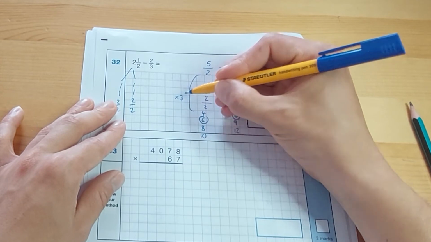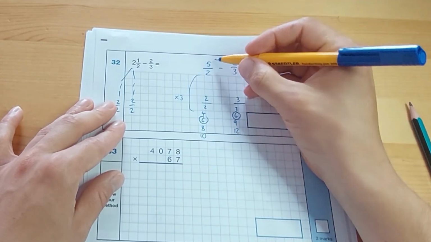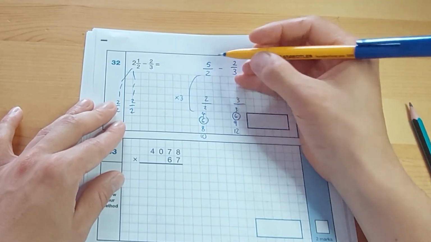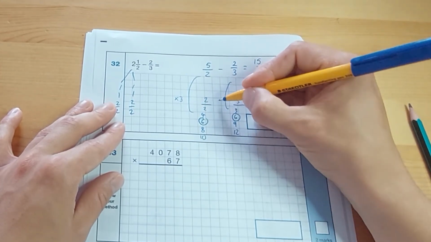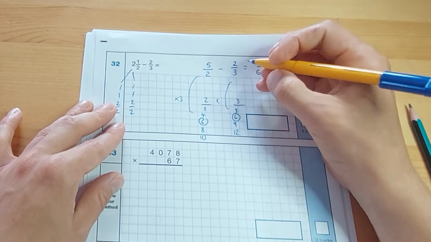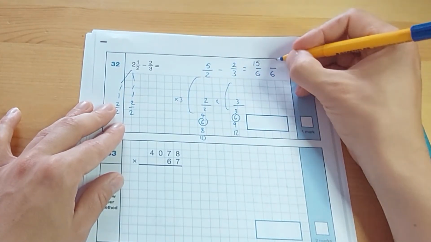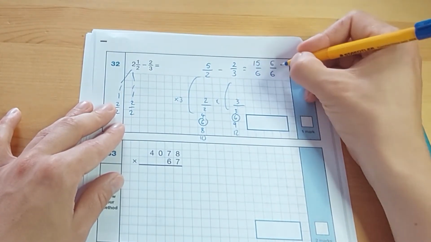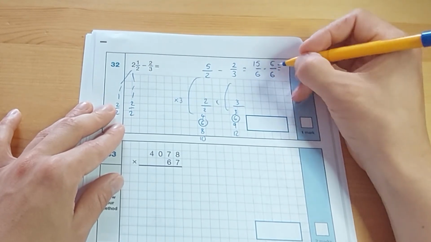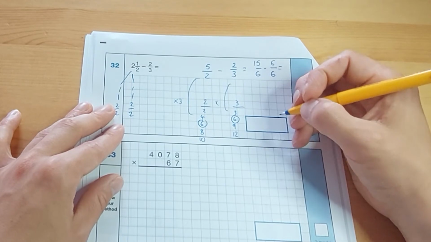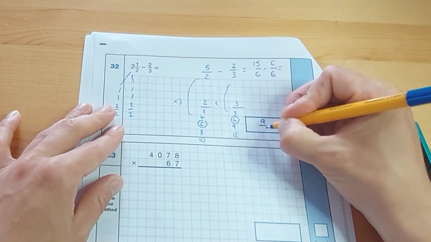I times it by 3. So then I times the numerator by 3. 3 times 5 is 15. How do I get from 3 to 6? I times it by 2. So 2 times 3 is 6. Okay, so then I do 15 sixths, take away 6 sixths, should leave us with 9 sixths.